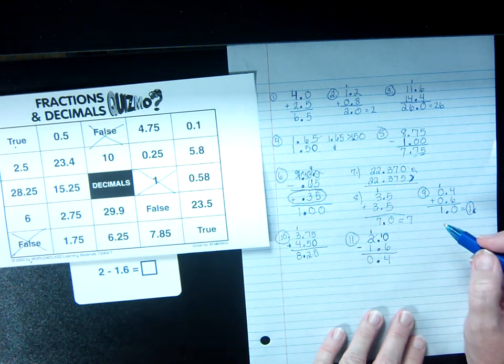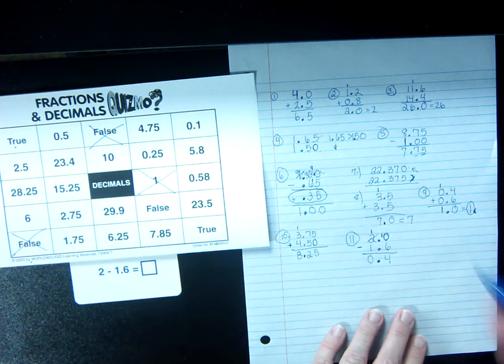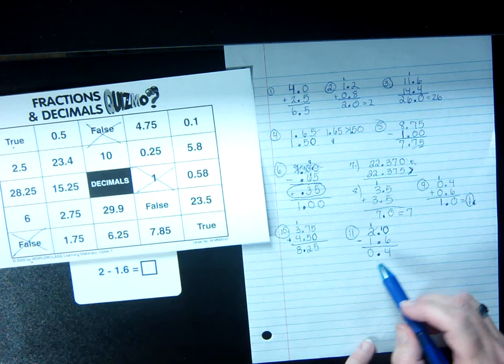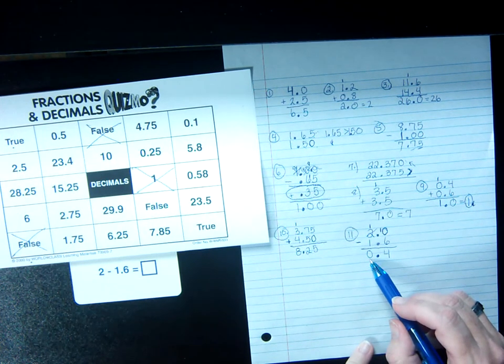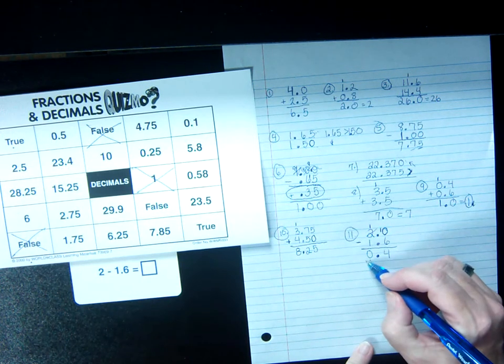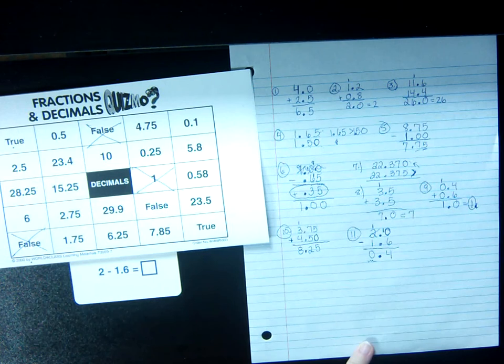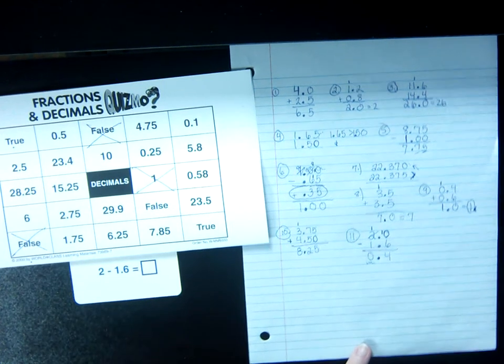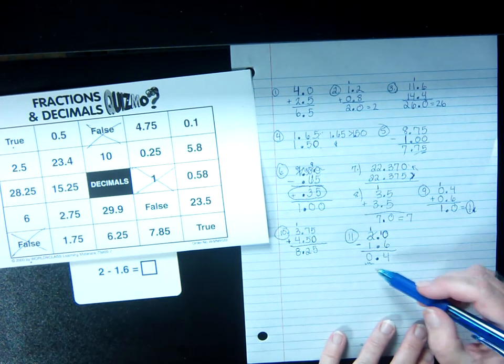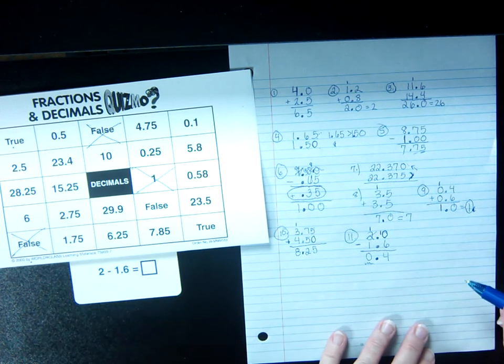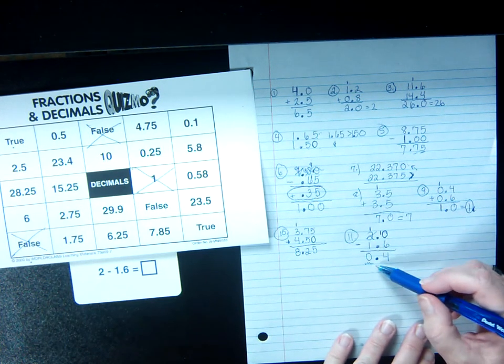0 4/10. Now the interesting thing is sometimes people say, well, you really don't need that 0 here. But it's kind of common practice that if there isn't a number there that you put a 0 here. And if someday you take the SAT test to go to college, they will count it wrong if you don't put the 0 here on some problems. So you need to make sure you have your 0 4/10.